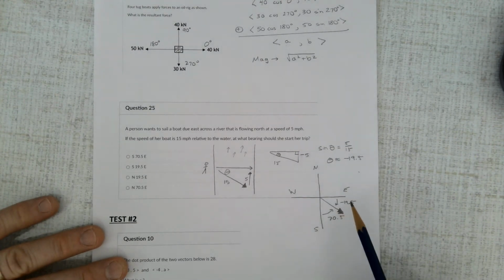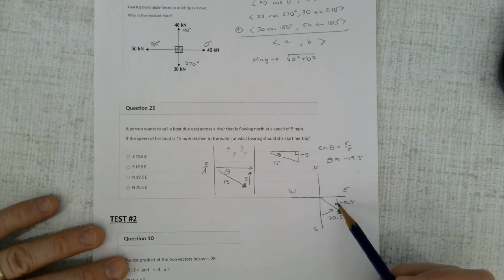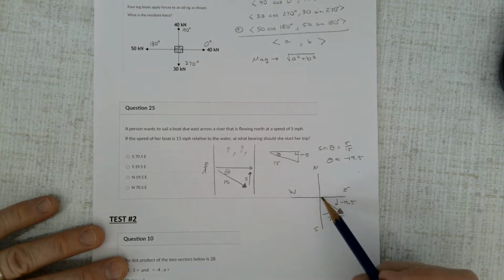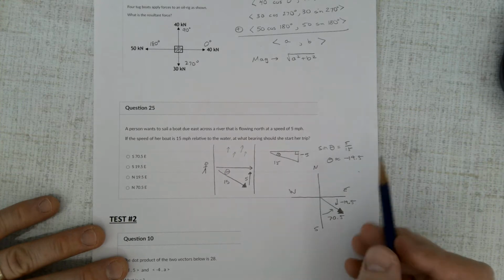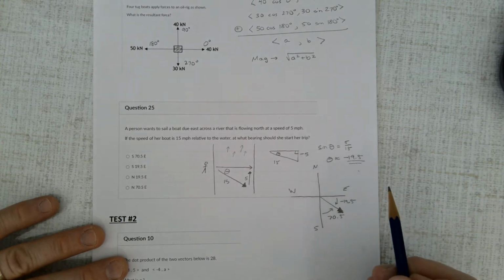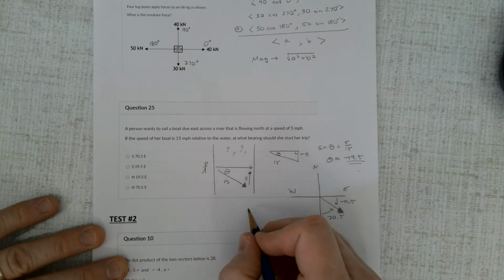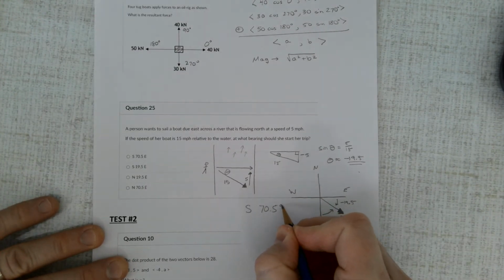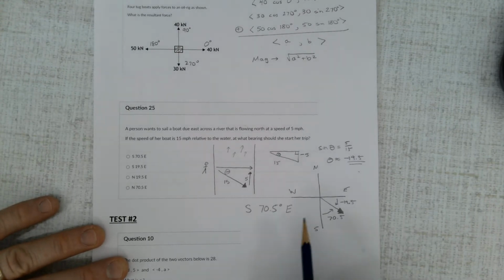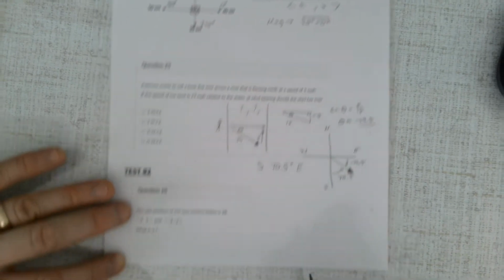Once we have that, the -19 goes right here, and what that means is this is the direction of the boat. There are lots of different ways to talk about this direction. We could just say it's a -19. However, the way they want it here is the direction south with a 70.5 degree turn to the east. It's just a different way to write bearings.